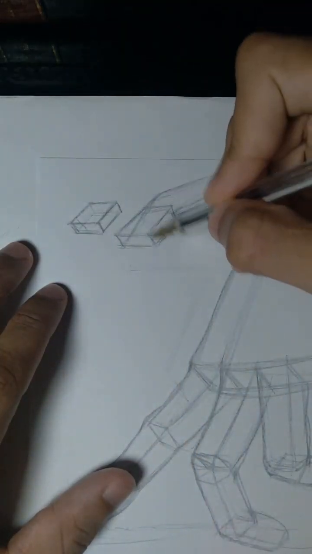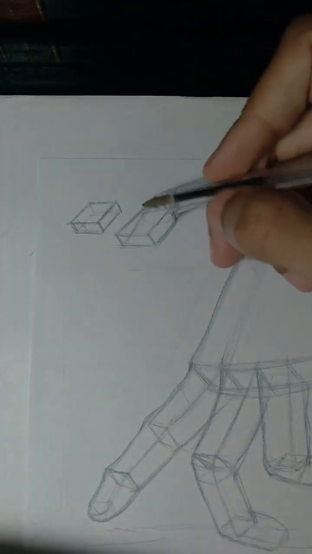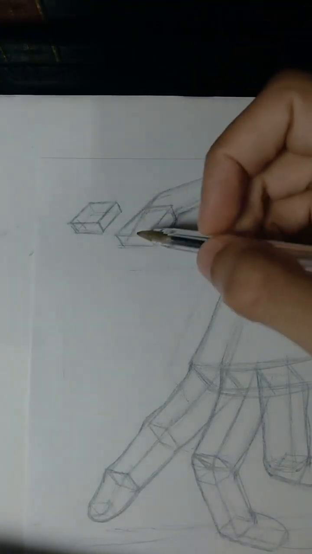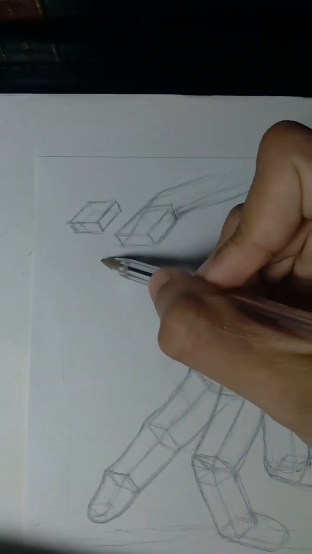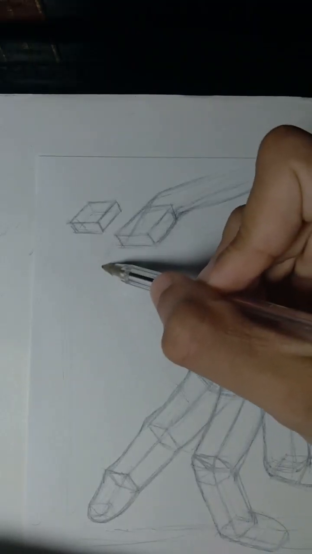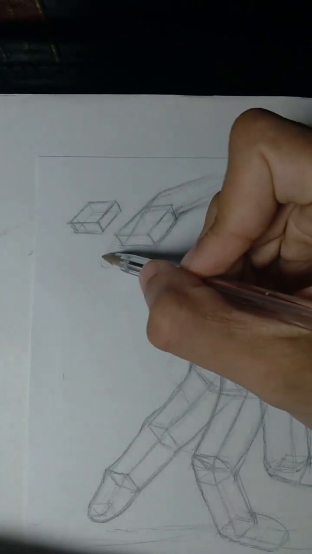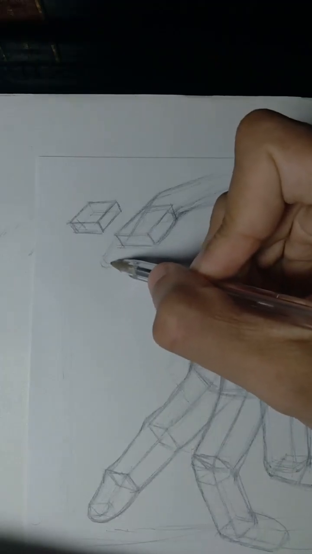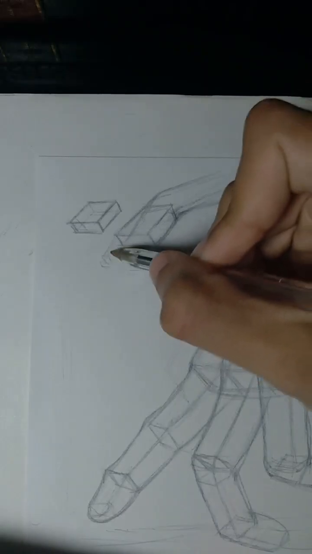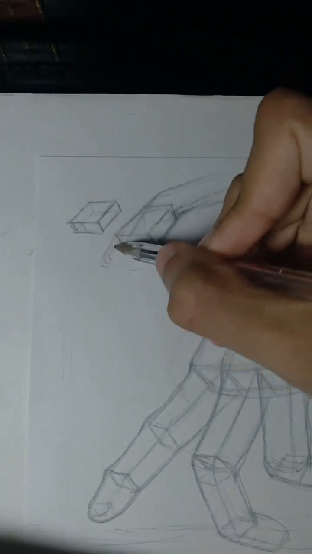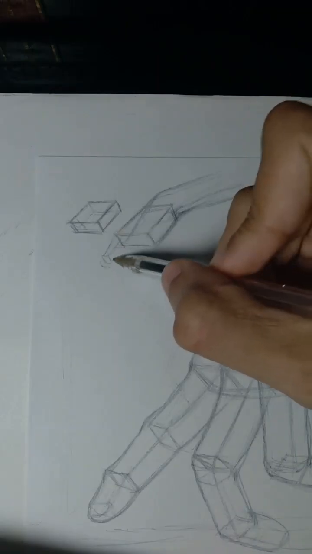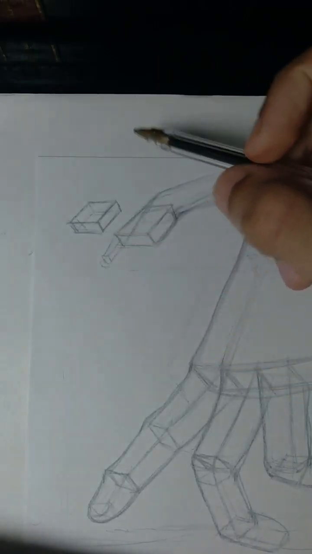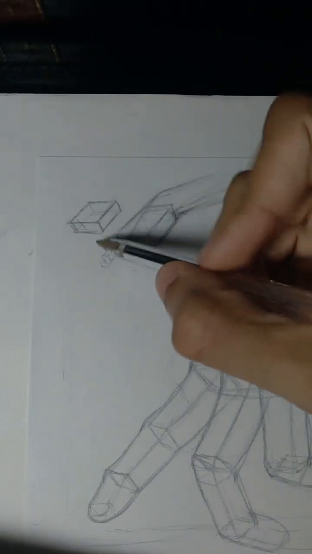You should establish these before you start to create a more defined, more stylized drawing, because this will give more fidelity and credibility to your drawings. It will appear believable, so to speak.